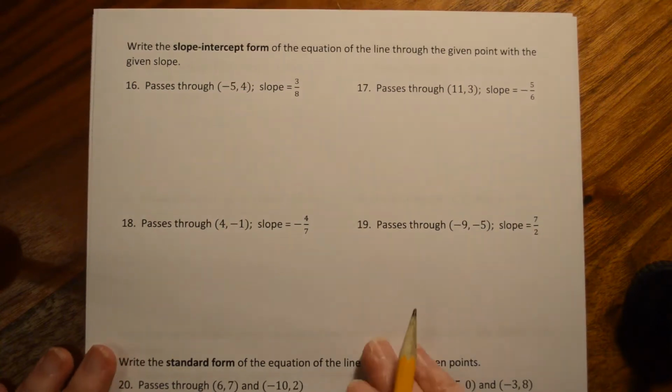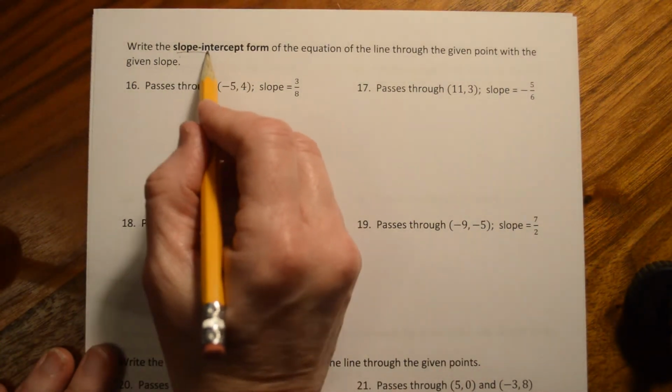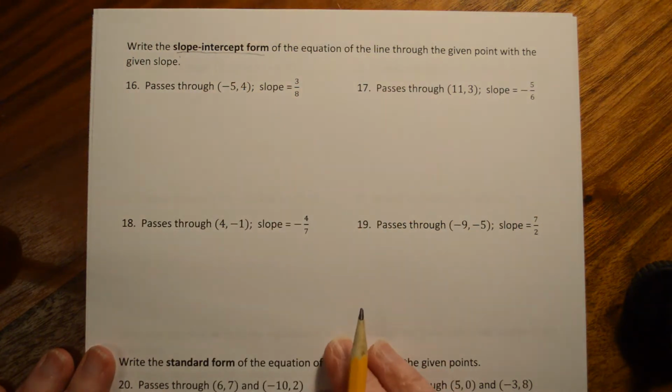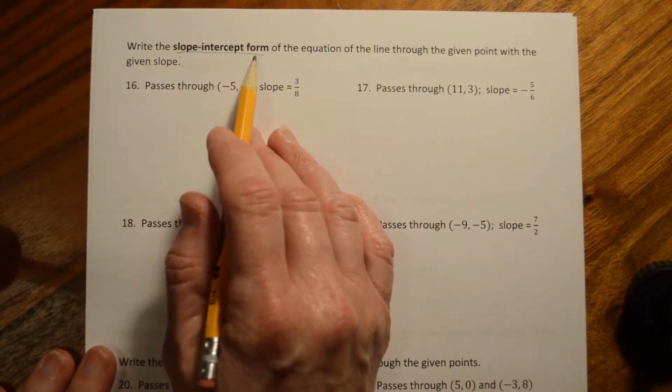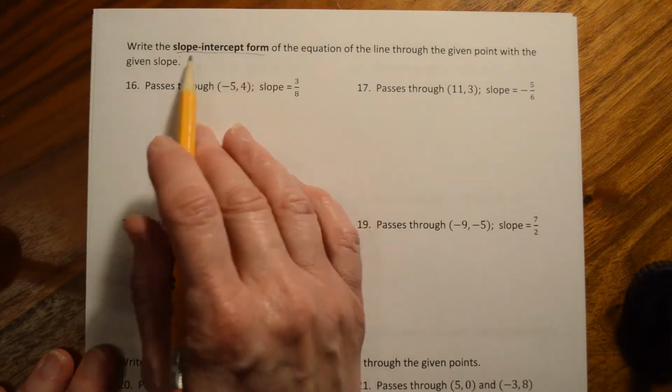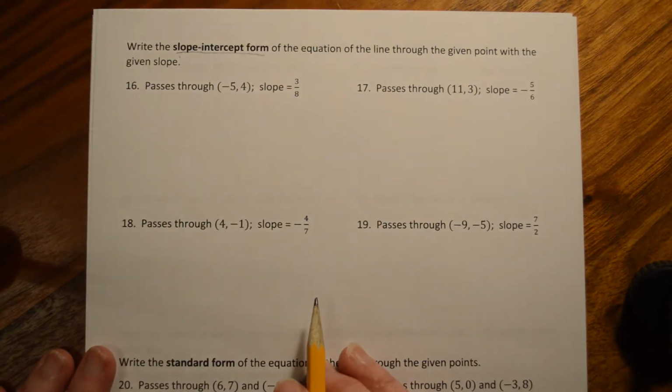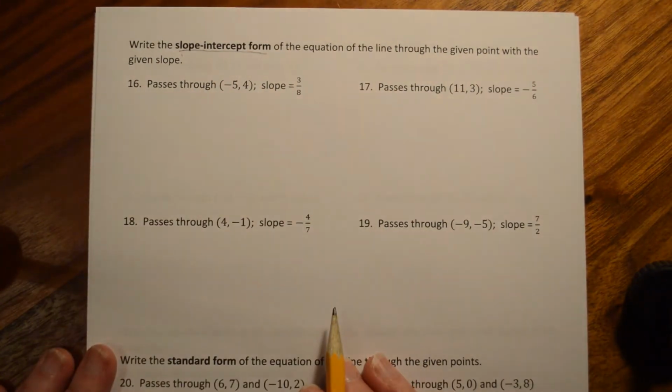Okay, in this next section, notice there's one new change here. It says write the slope-intercept form of the equation of the line through the given point with the given slope. It does not say write the standard form. This is the first time that it does not ask us to write it in standard form. So let's just see how that's different, and we'll just do problem 16.